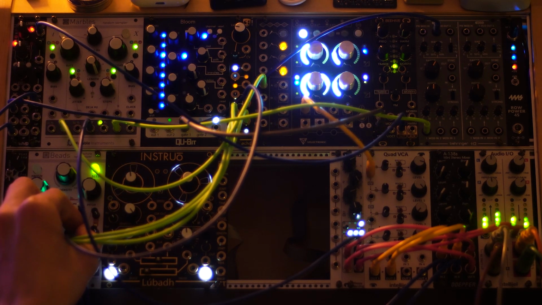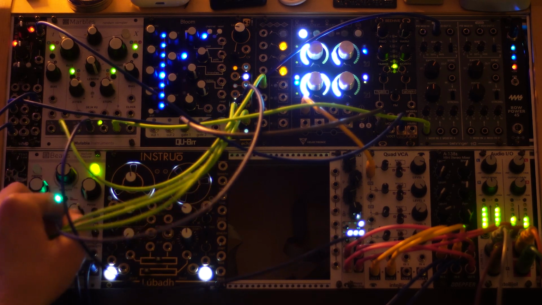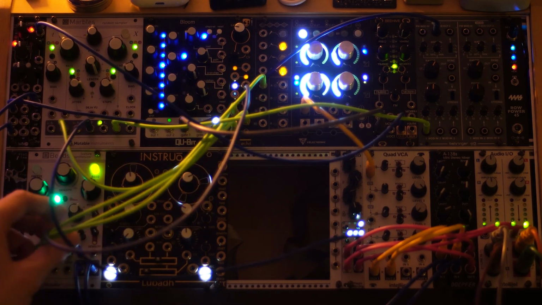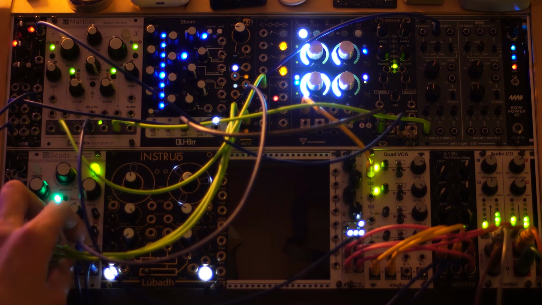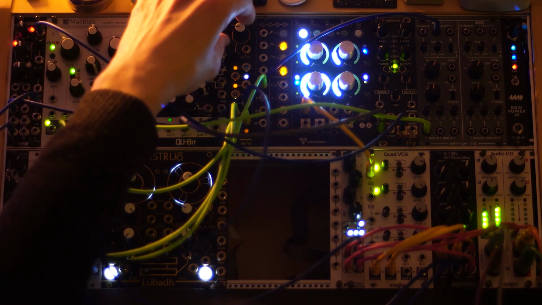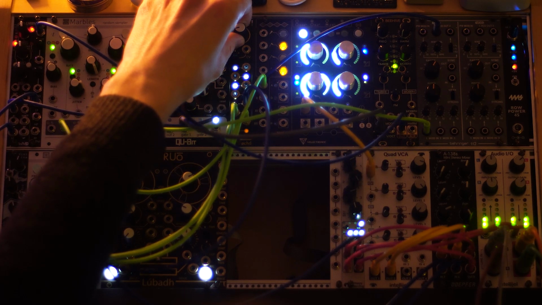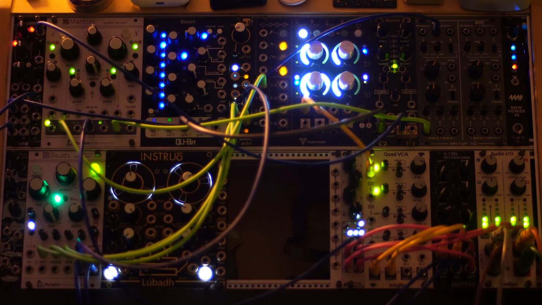if you're performing this live, you could tell it how much to do this a little bit more. You could even set this even slower. So that is some seriously nice modulation now.